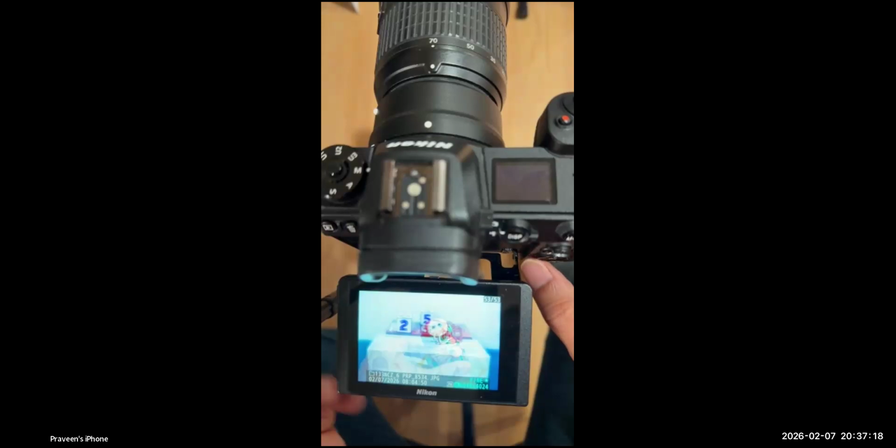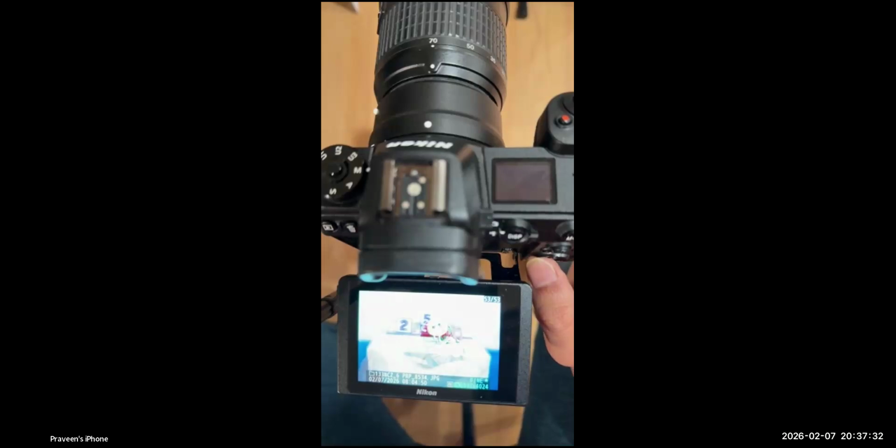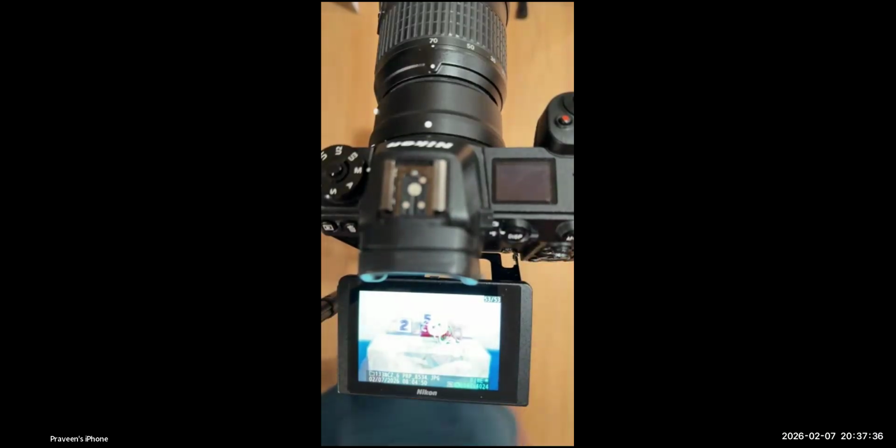I could do this in Photoshop. I can take separate pictures and then do this in Photoshop, but then your camera is actually giving you this. This opens up a whole box of creativity tools that you can do with this kind of feature on your camera. Right, so this is multiple exposure.